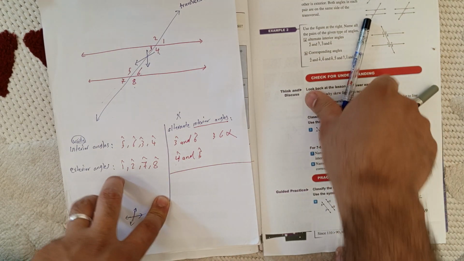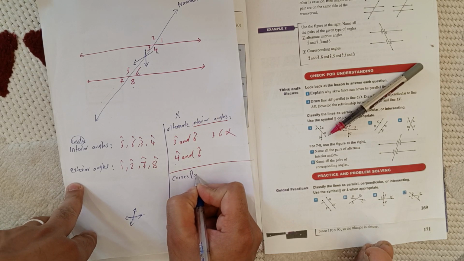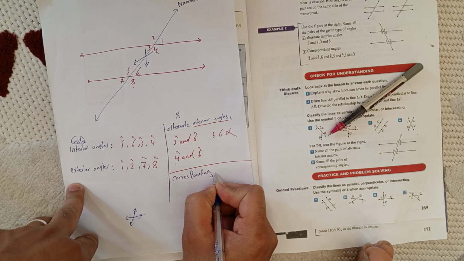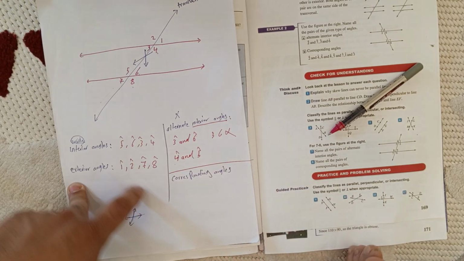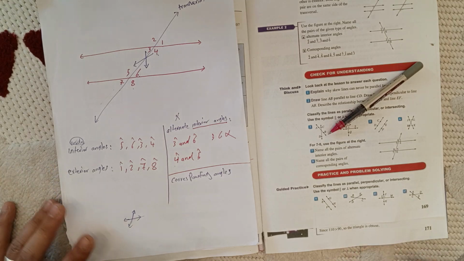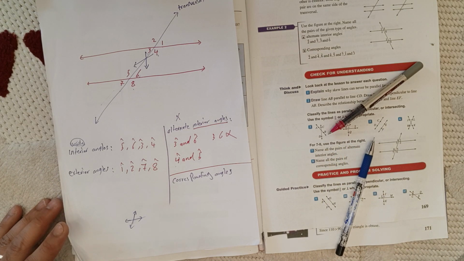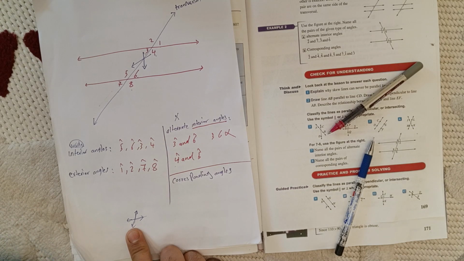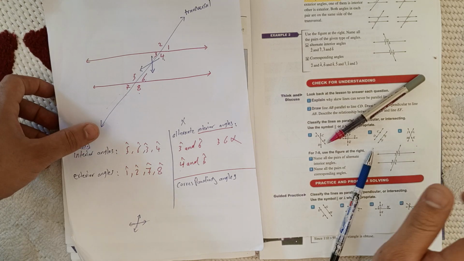The last one is about corresponding angles. Corresponding angles are a mix of exterior and interior angles. In corresponding angles, one angle is inside and one angle is outside.